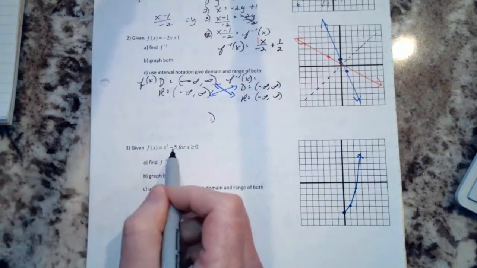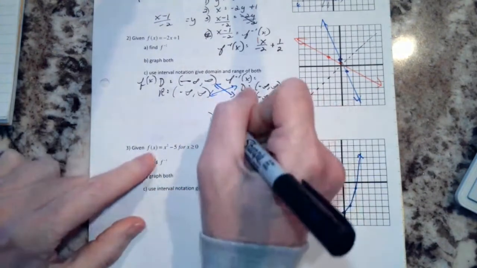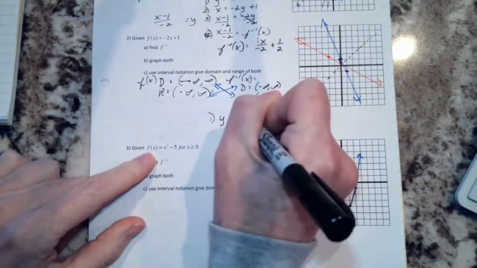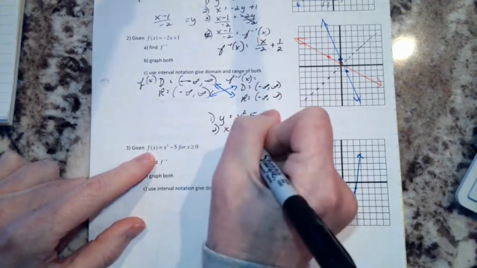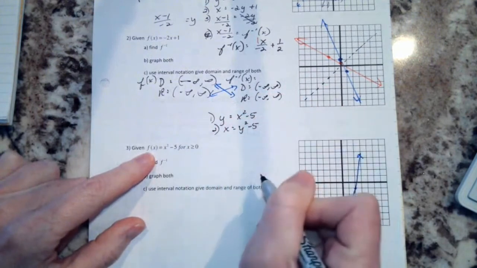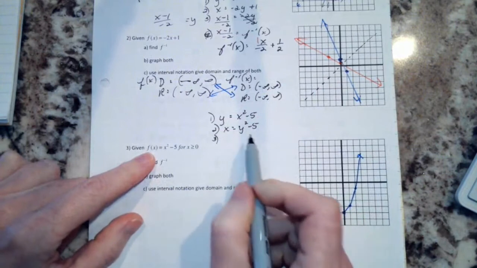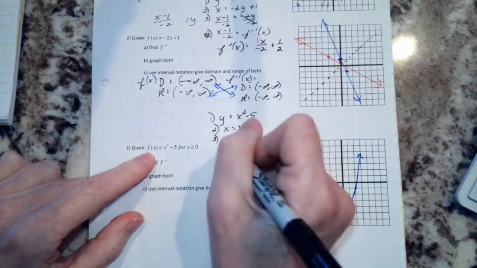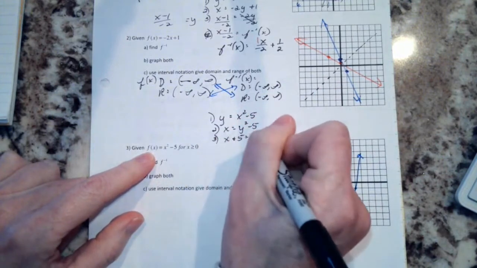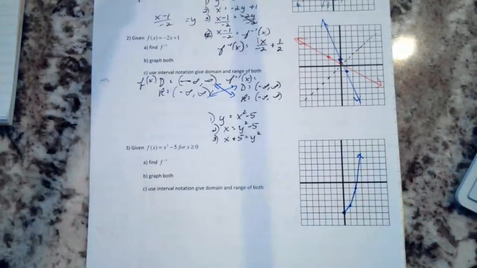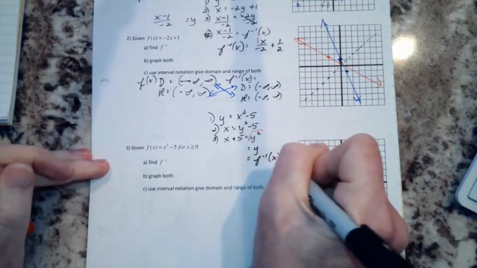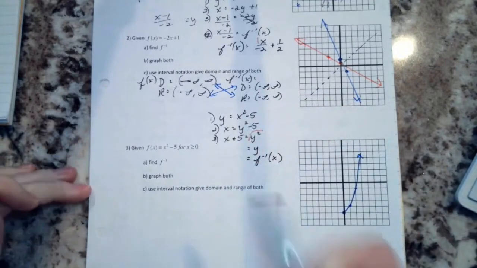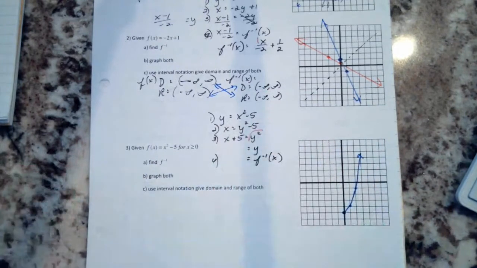We've got f of x equals x squared minus 5. What I want to do first is call that y equals x squared minus 5. Second step, literally swap them out. Third step will be to solve for y. First thing I'm going to do is move the 5 over. And then in order to solve for y, I've got to take the square root. That gives me a y that is eventually going to be f inverse of x. That'll be our 4th step here.